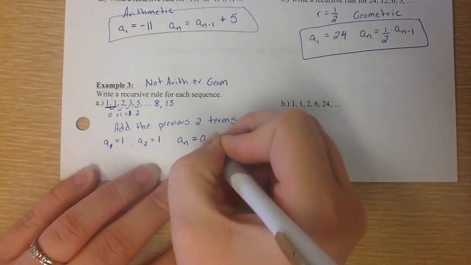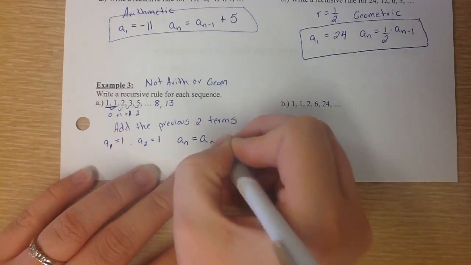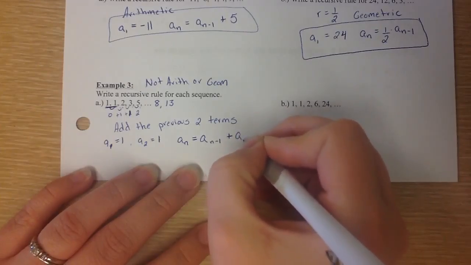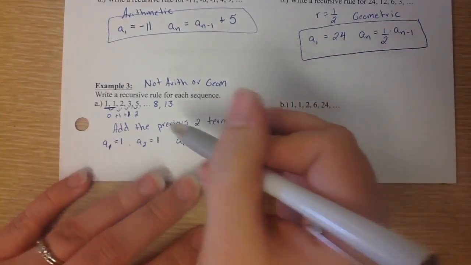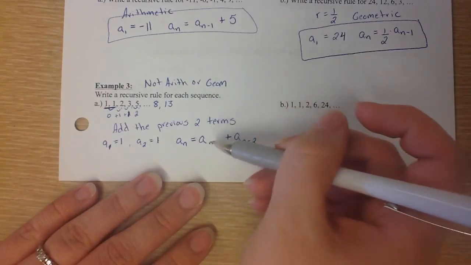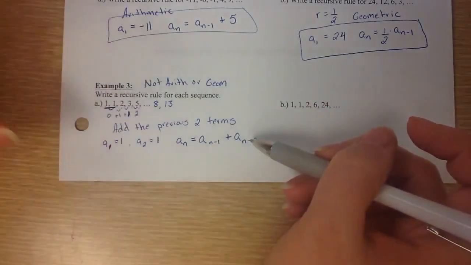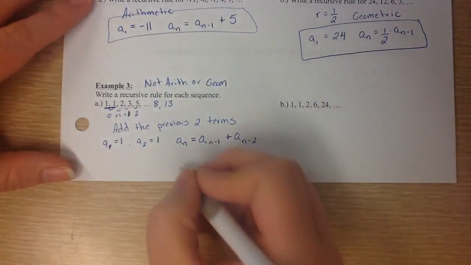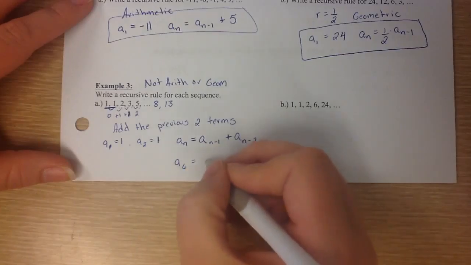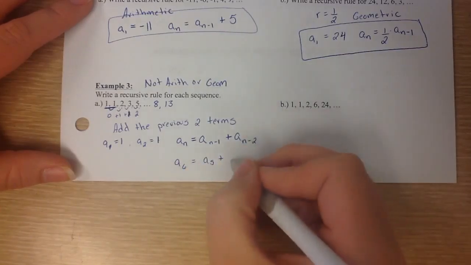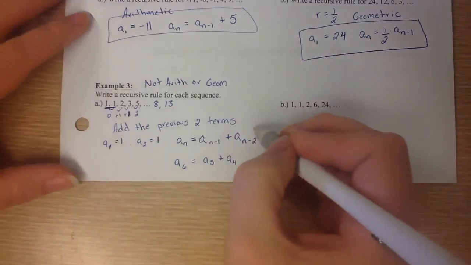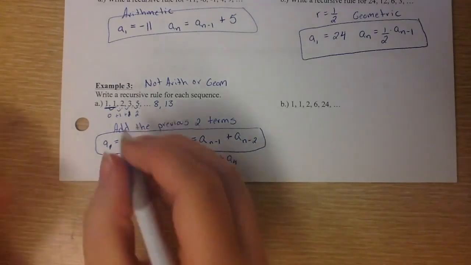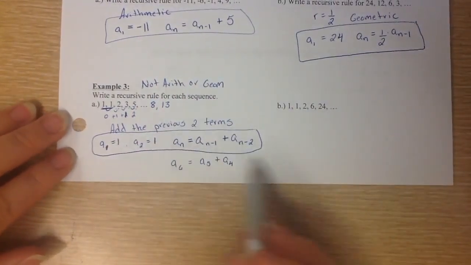So I take the term directly in front of the one I'm trying to find, plus the one in front of that. So I take a sub n minus 1 plus a sub n minus 2, the 2 terms in front of it. Meaning, if I'm looking for the 6th term, I would need to add the 5th term, because that's n minus 1, plus the 4th term. Yeah, I think that works. I add the previous 2 terms. So I would need to know a sub 1 and a sub 2, and then I can go from there.